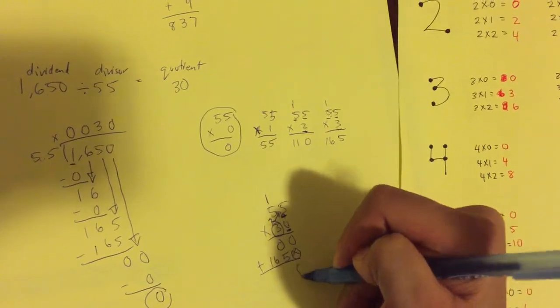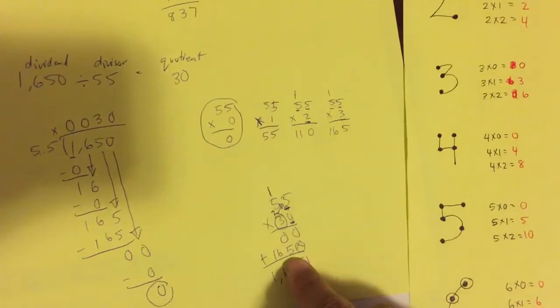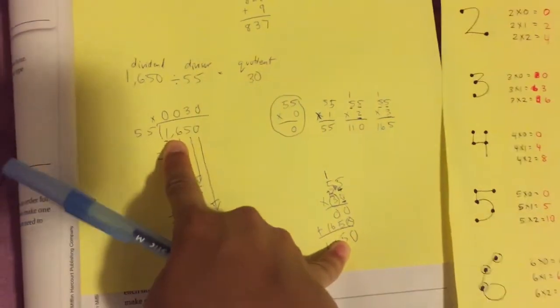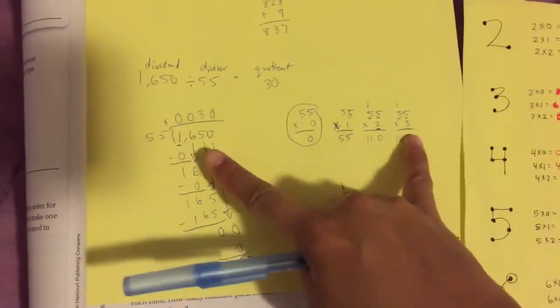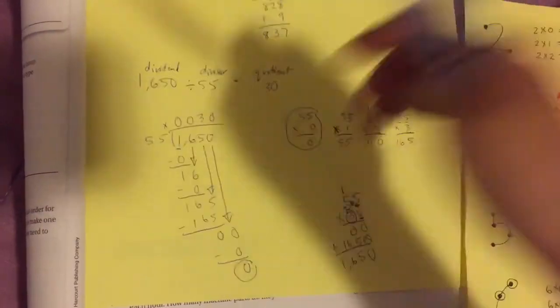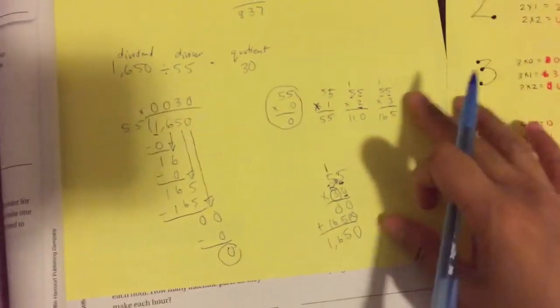When we add 0, 5, 6, 1, comma, 1, 2, 3, comma, 1,650 equals 1,650. If you were to have done 55 times 3, you'd only get 165, and these are not equivalent. So you would have known that 3 wasn't the right answer. It would have been 30. Okay, I hope that helps.